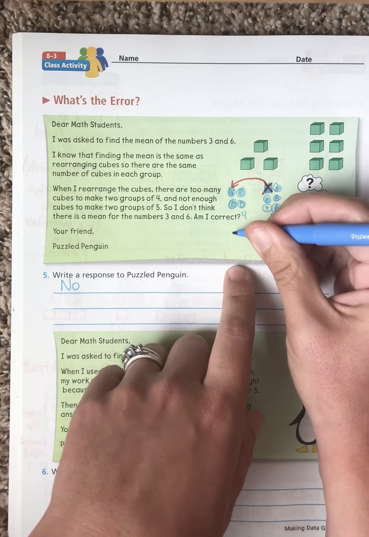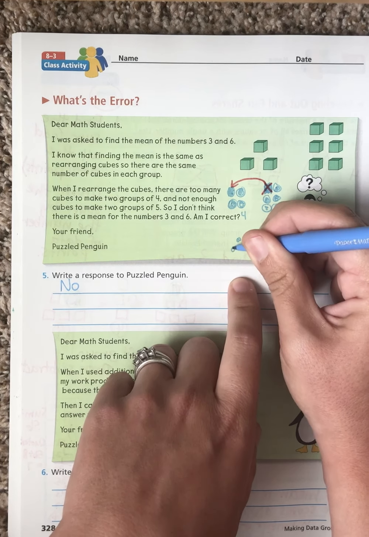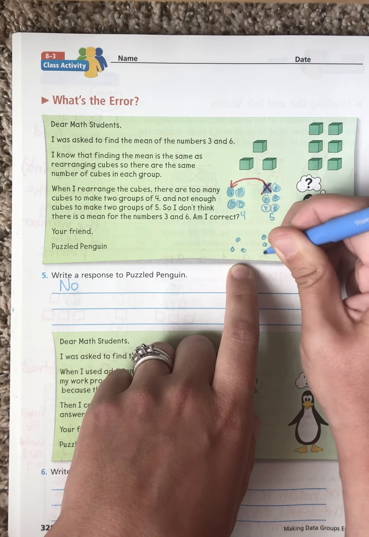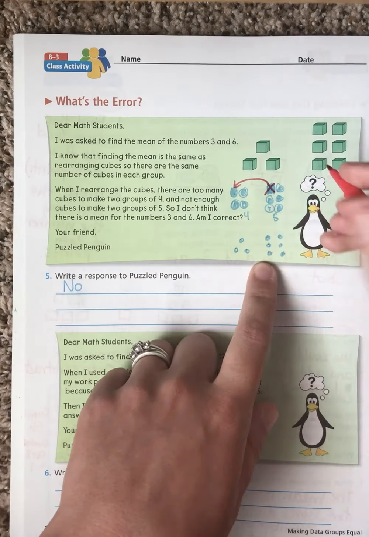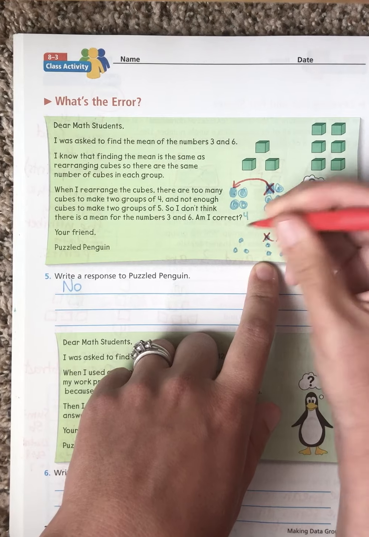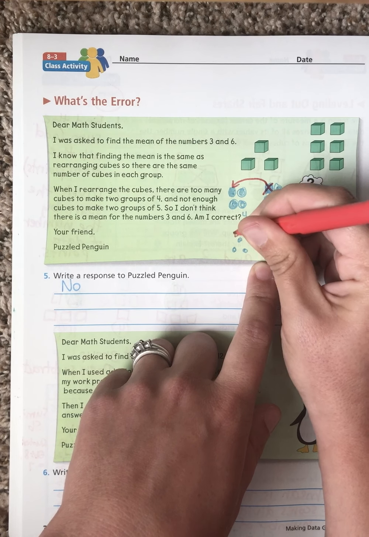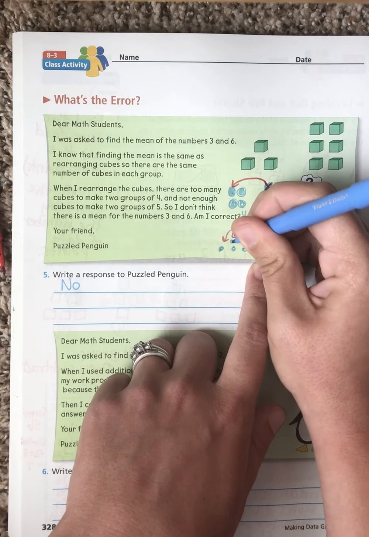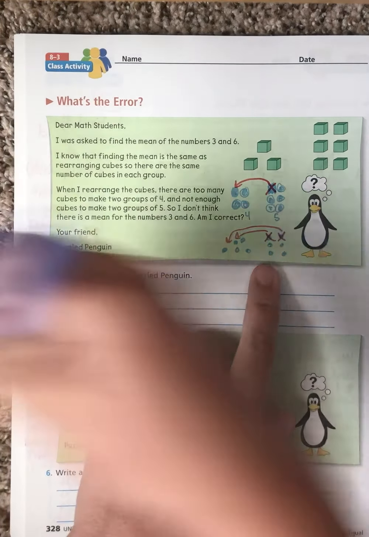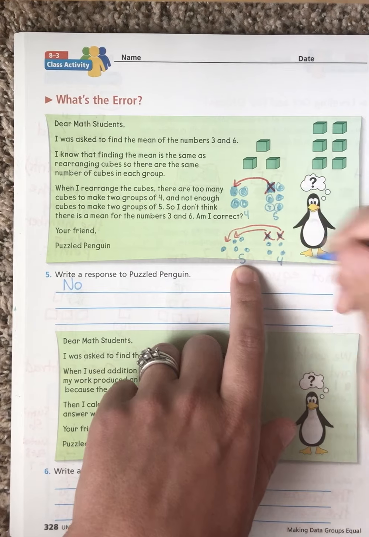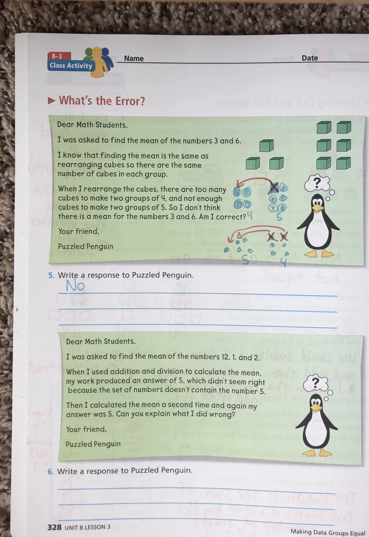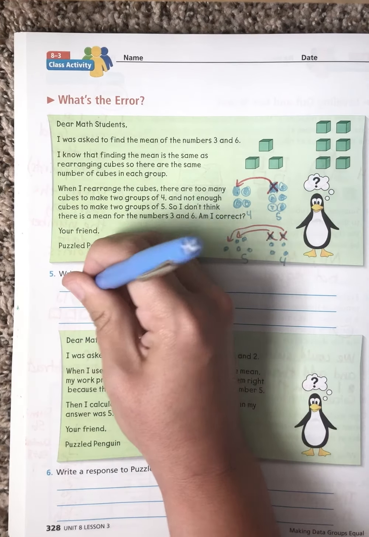So he said, well, that didn't work, so let me try it another way. If I start with 3 and 6, what if I take 2 away? If I take 2 away and then give them over here, I end up with 5 and 4. So he said, no matter what I do, I can't get my piles to be equal, so there's not a mean. There's not an average. I can't get the piles to be equal.